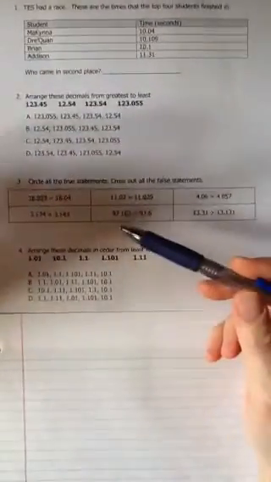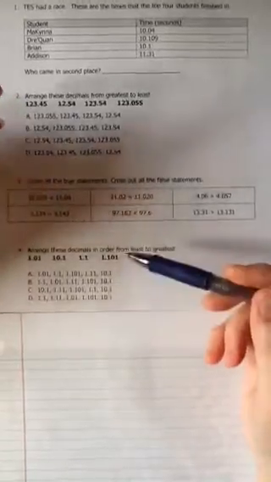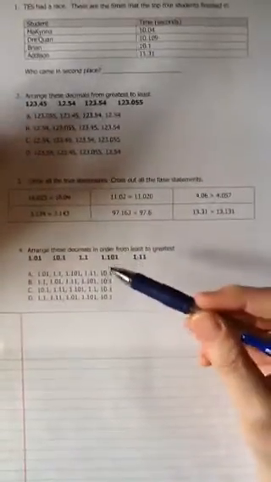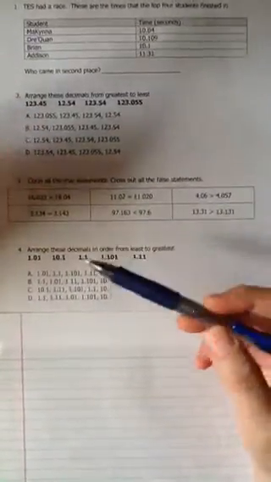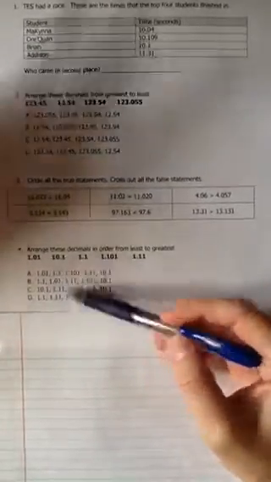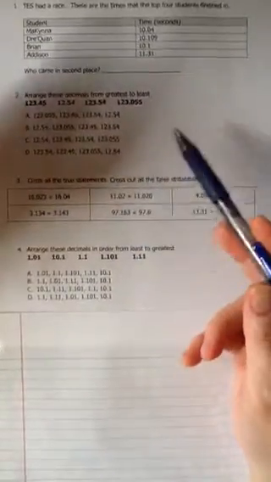Hi there. Okay, this is way number 2 for comparing and ordering decimals. Again, this might work for some kids, not for other kids. Let's look at this one. These are all typical problems that might appear in an SOL.